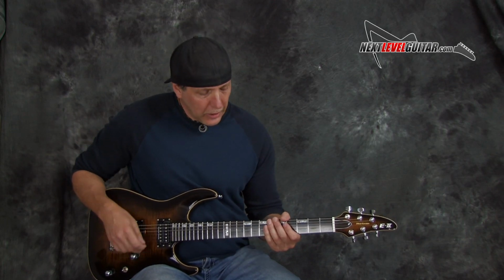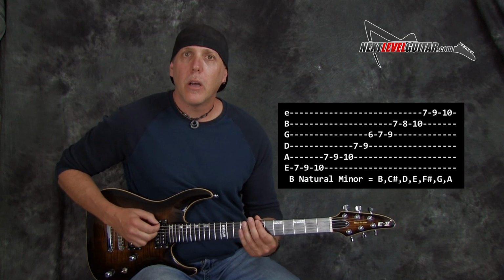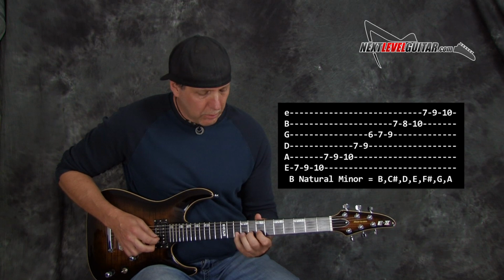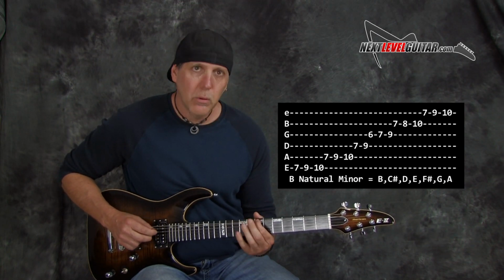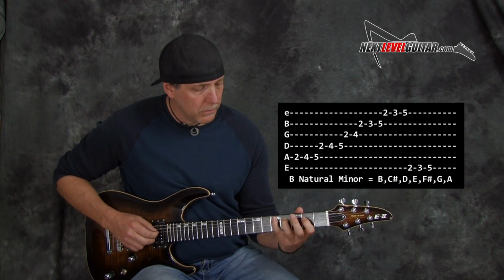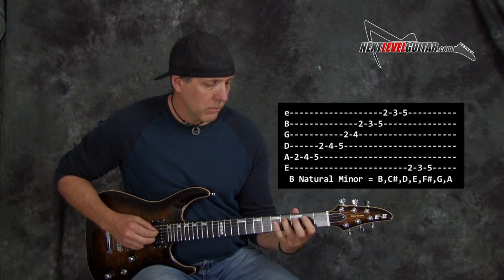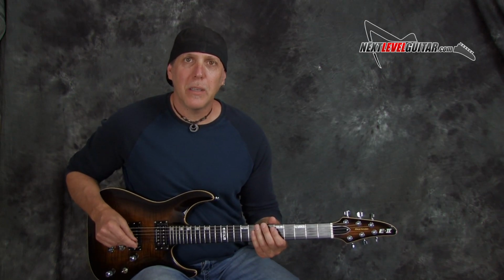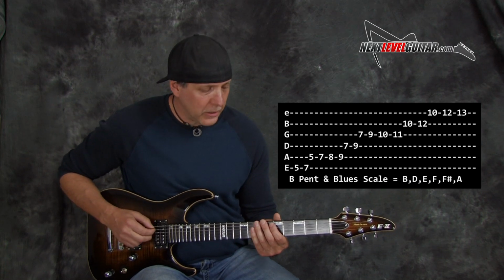For instance, B natural minor: you might know this position off the 7th fret on the low E string, the B note. You might also know the one off the A string root, 2nd fret. Know your expanded minor pentatonic and blues scale. It's a scale we use a lot in these lessons. In the key of B, it looks like this.